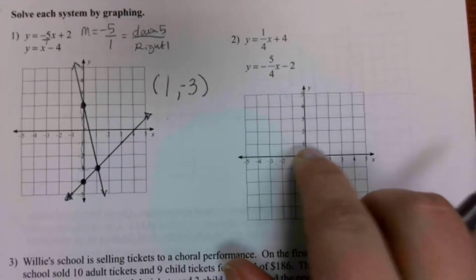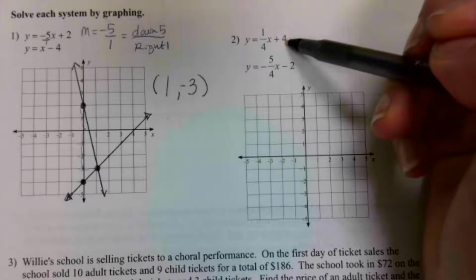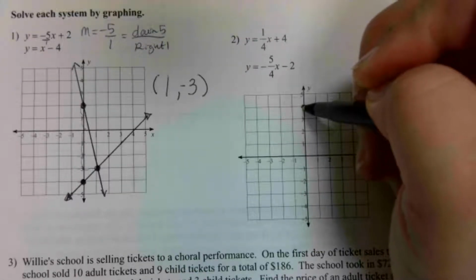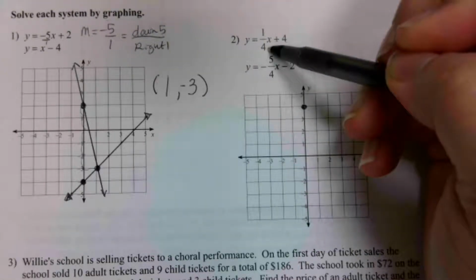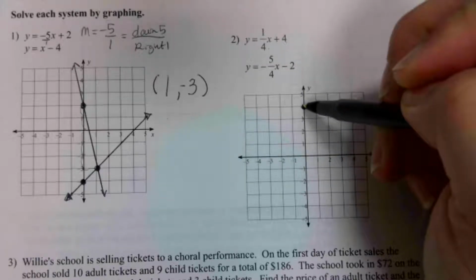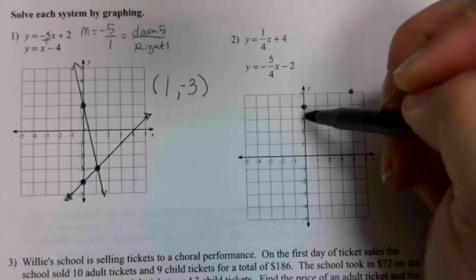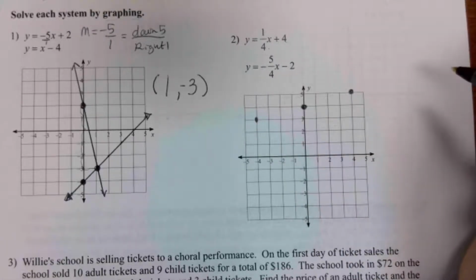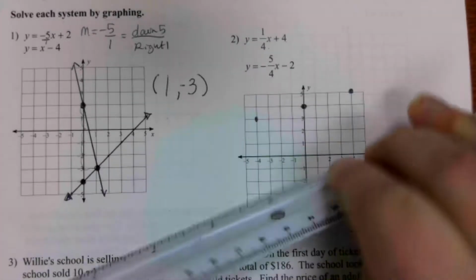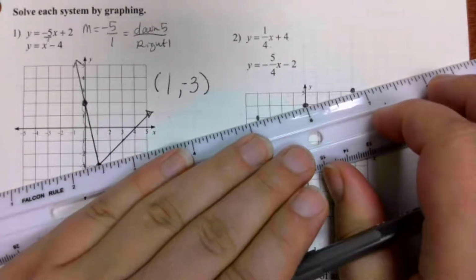Let's try this one. Y-intercept is 4. This means up 1 to the right 4. Up 1, right 4. I could have also done down 1, left 4. Draw my graph.